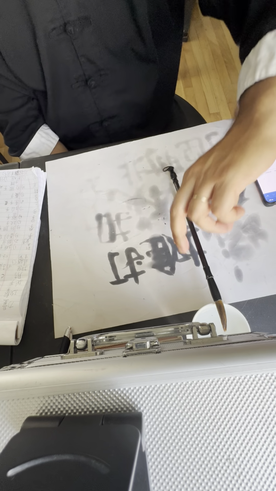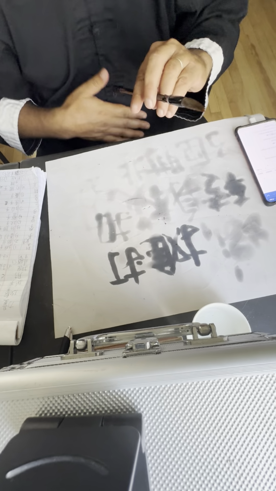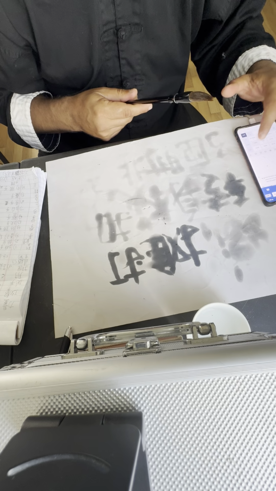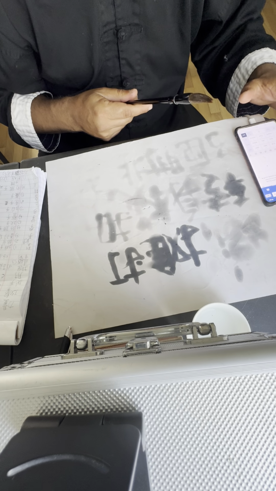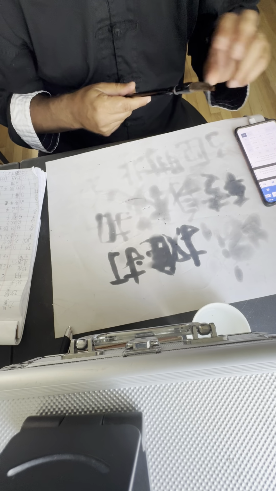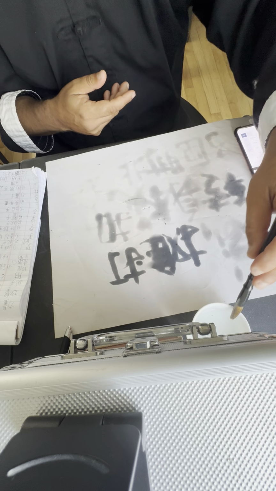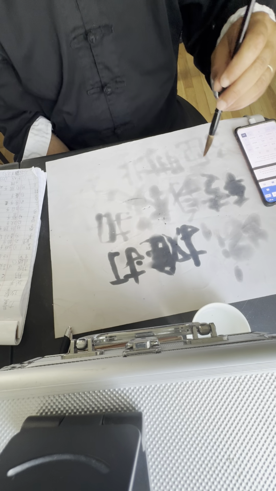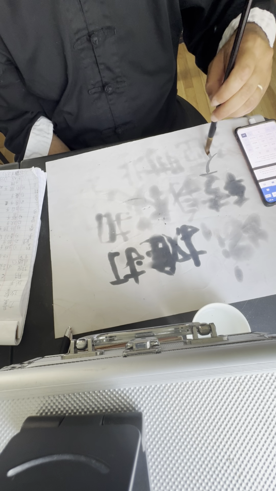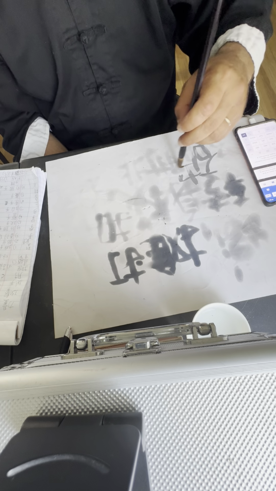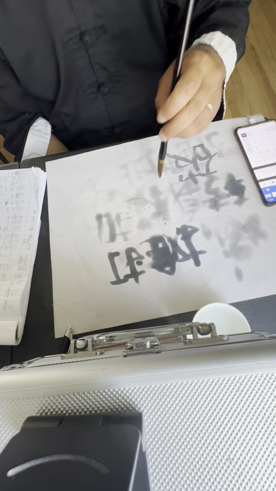Now the next one has two different names in Chinese. I keep trying to dip my finger instead. So this basically is puo, which means to break through.